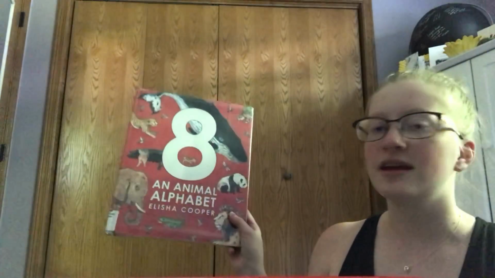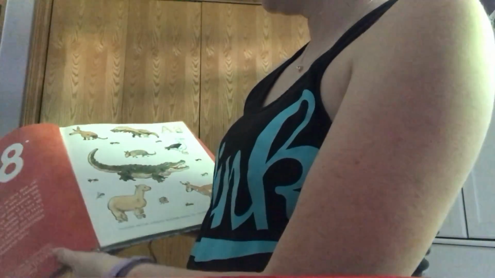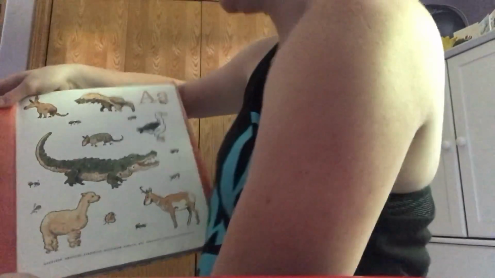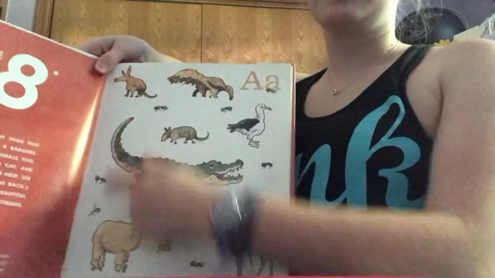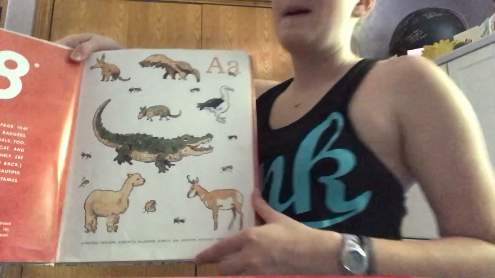And then my last book that I chose was 8, An Animal Alphabet. This one is really cool because each page has a letter of the alphabet on it. So this is the first page, and it's A, and it has all these different animals on here, and they all start with an A.